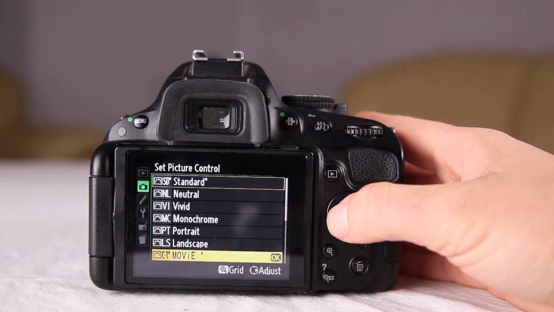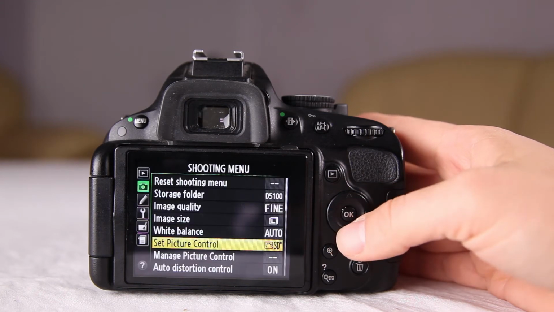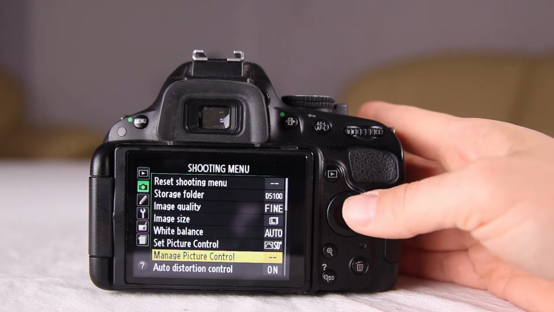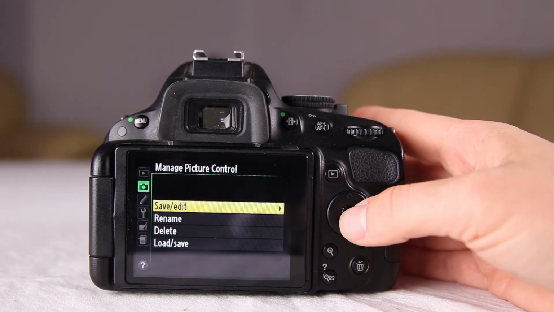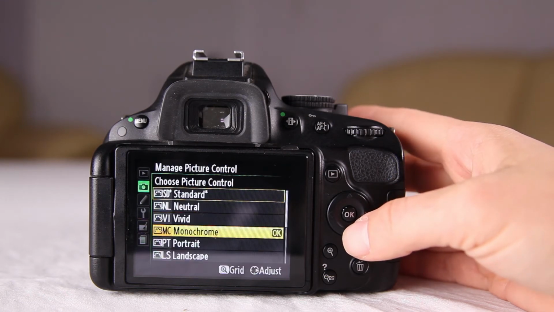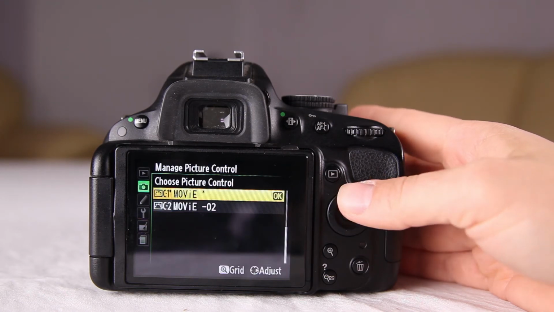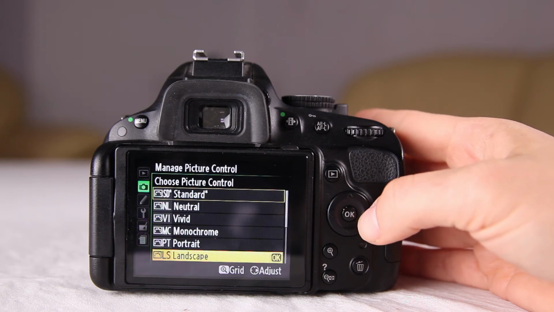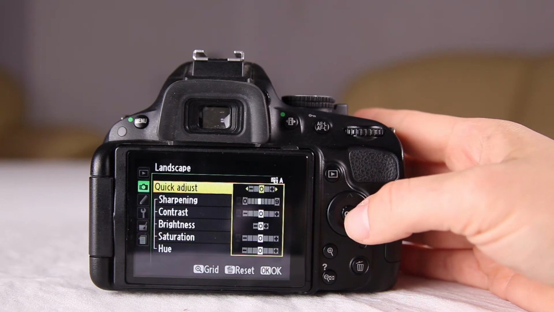So in order to create your own, you go down to Manage Picture Control. And if you go right from the Save Edit option and go down, say to the last one, Landscape, you can go over and hit OK.